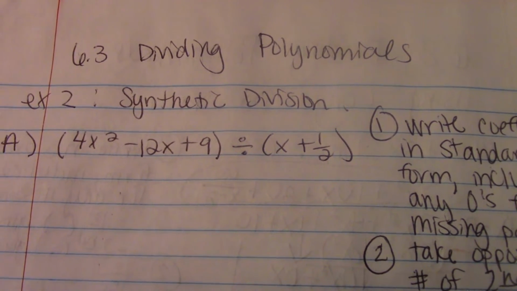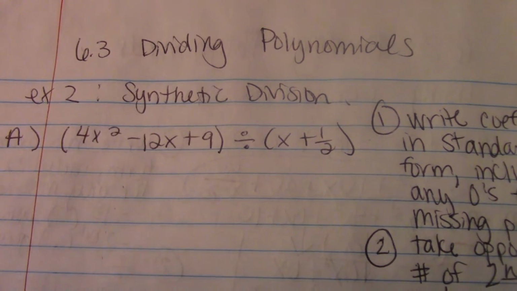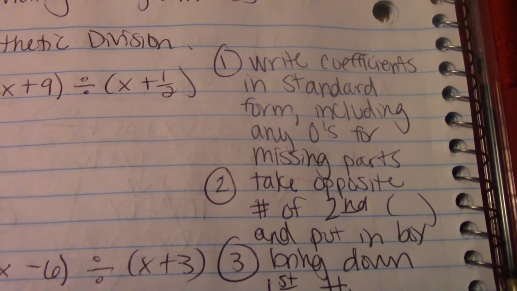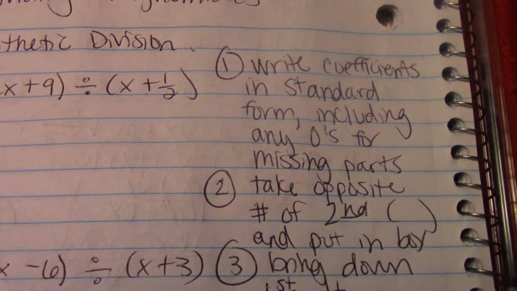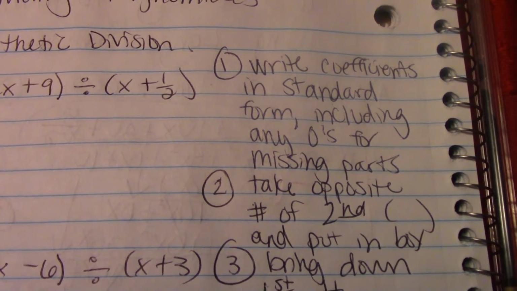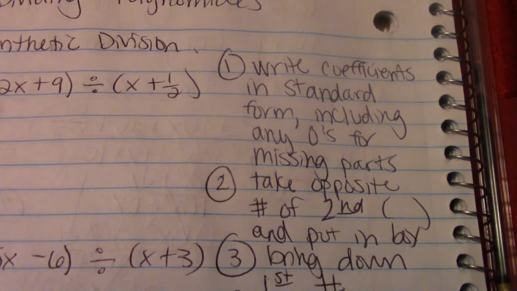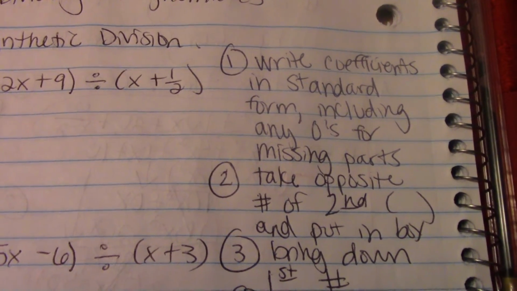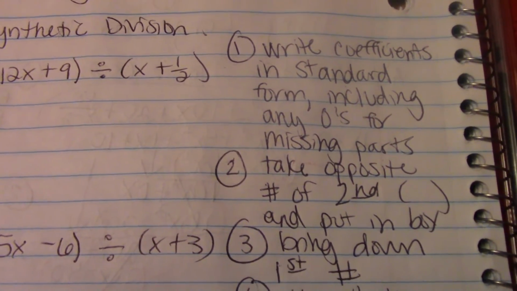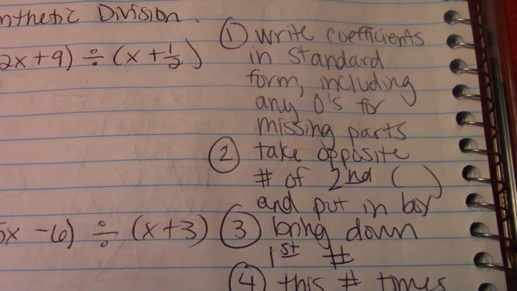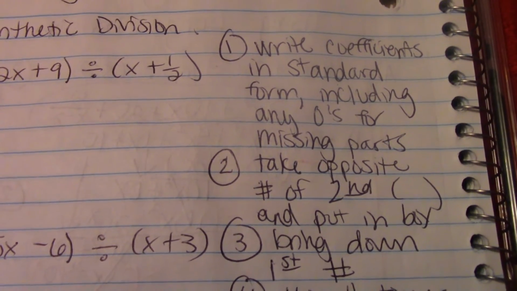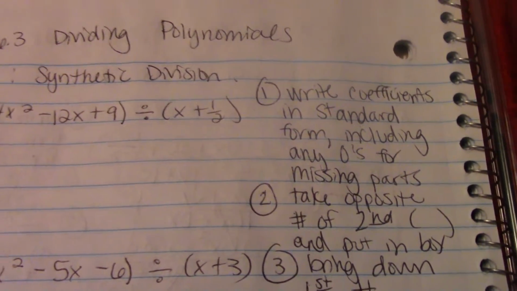6.3, dividing polynomials. This time we're using synthetic division. Step 1: write coefficients in standard form. Coefficients are just the numbers, but make sure you keep the signs with them, including any zeros for any missing parts. Then you're going to take the opposite of the second set of parentheses and put it in the box. Okay, so let's set this up before we go any further.